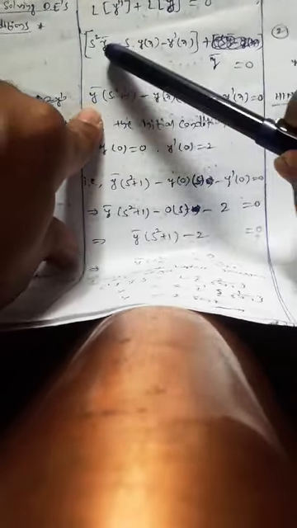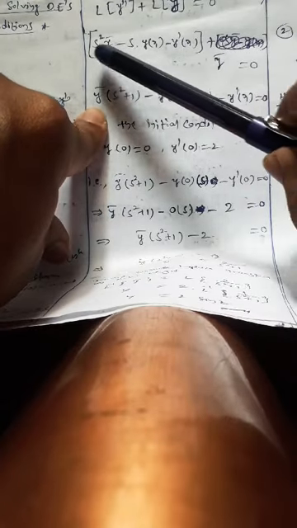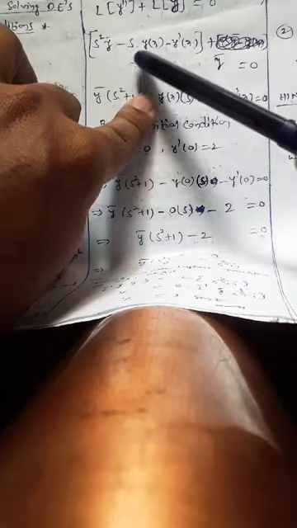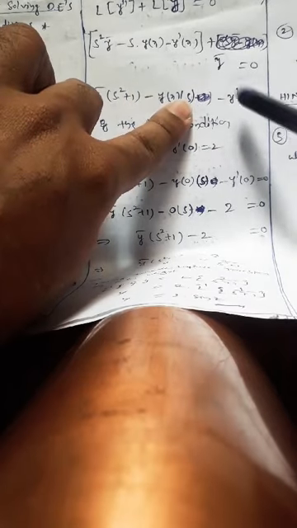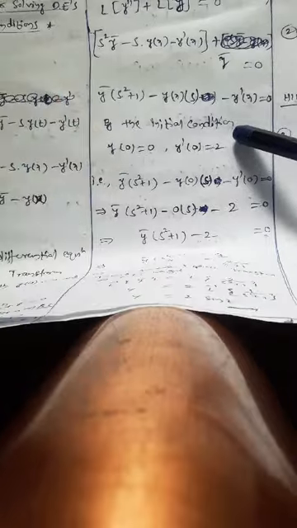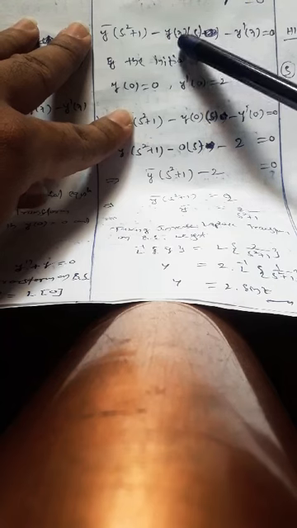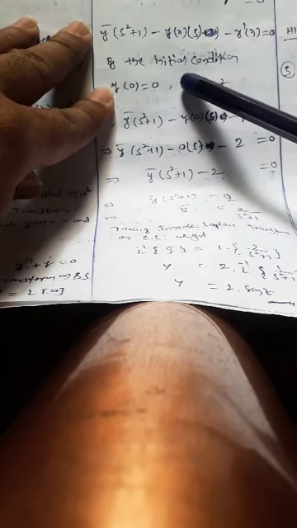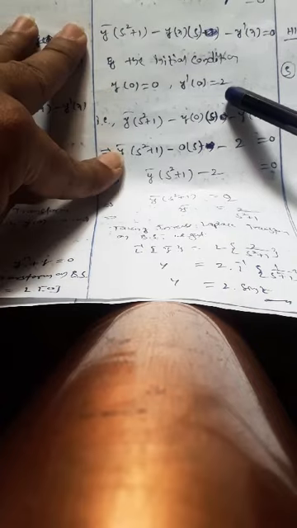Now y bar, taking common, we get s square plus 1, minus y of x into s minus y dash of x equals 0. Now here we are going to use the initial conditions. What are the initial conditions in the given problem? We have y of 0 equals 0 and y dash of 0 equals 2. That means in place of x equals 0, y value is 0, and y dash of x is equal to 2.